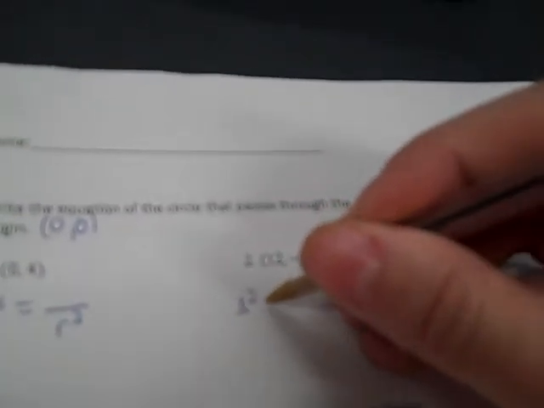Now, since the origin for all these is at 0, 0, it's going to be x to the second with no parentheses, because there's nothing in the origin, plus y to the second equals blank, and I'm going to put a little r to the second right there. I'm going to do the same thing here and right here, because that's always how a circle's set up. The center, x minus the center, but it's just 0, so I don't need to do anything in the parentheses.